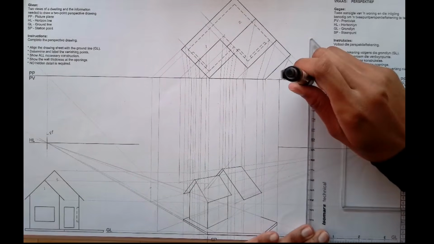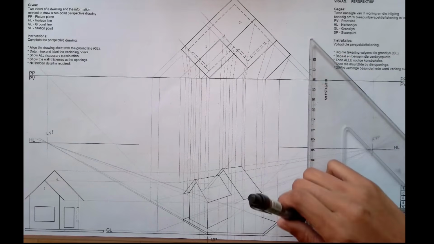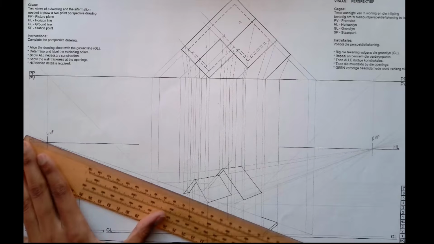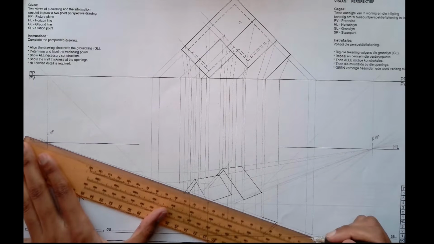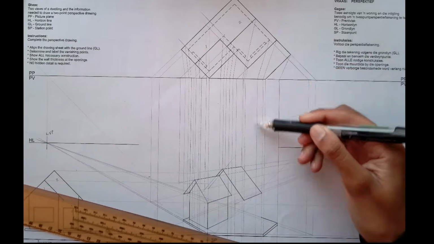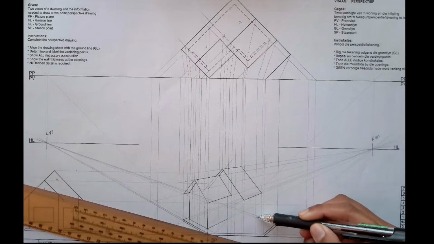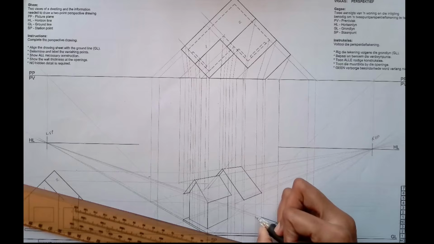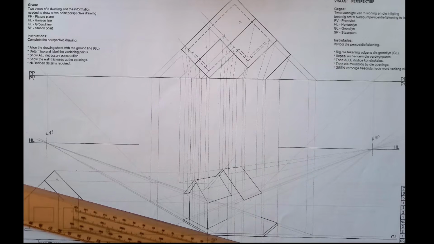So the wall all the way to here, and then yeah, that's more like it. This one, this is the one. And then I said where it intersects with this line here, which is here, that is where I have my first point.